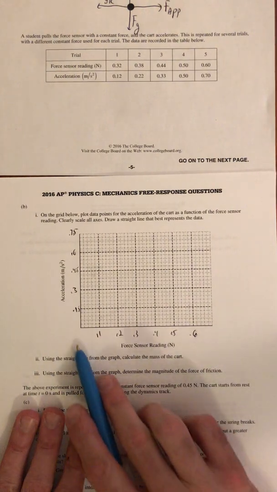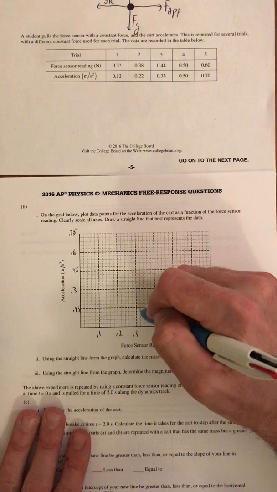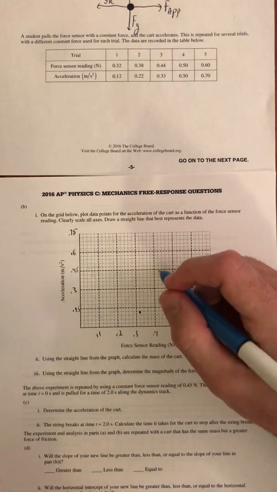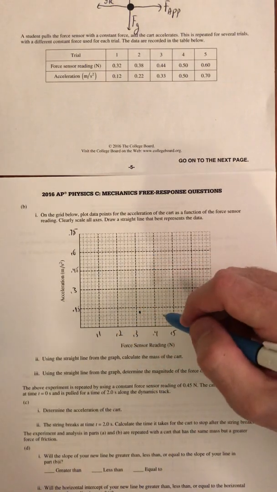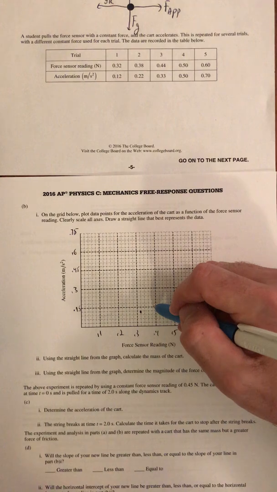So when the force is 3.2, the reading is 1.12. When the reading is 3.8, the way they presented this data is just wretched.